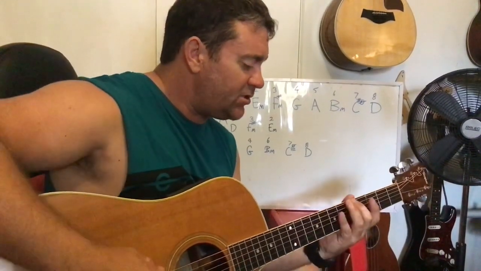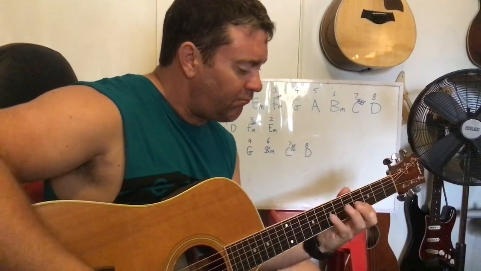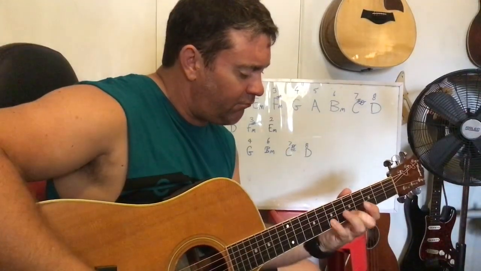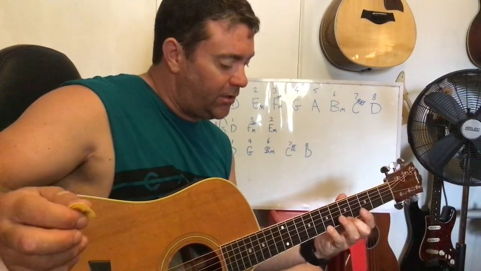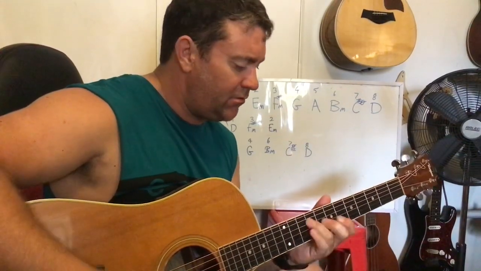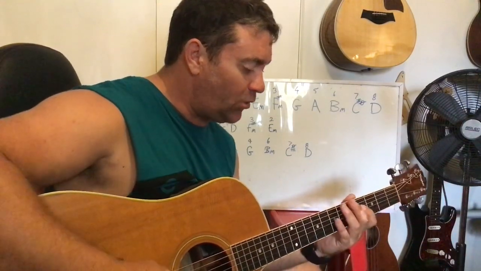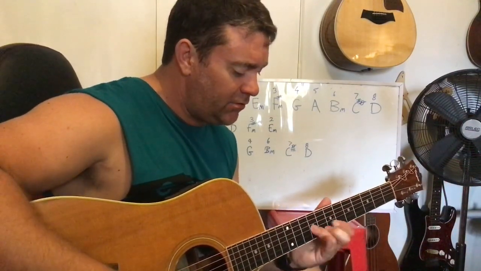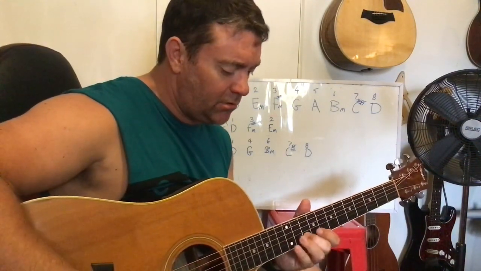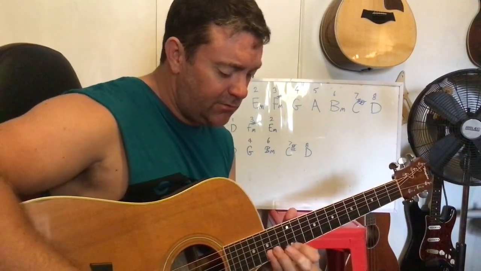And then the fifth position. Now I like those three positions because I can start in first position, slide up to second, slide back down to fifth, or move. So once you know, and then third position.